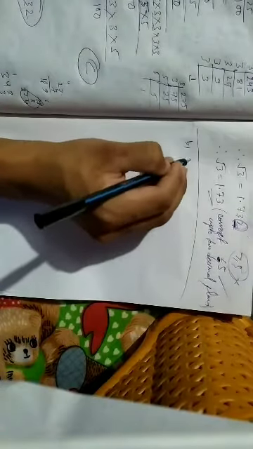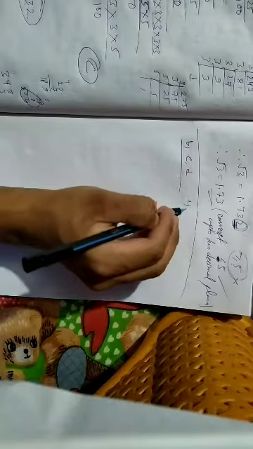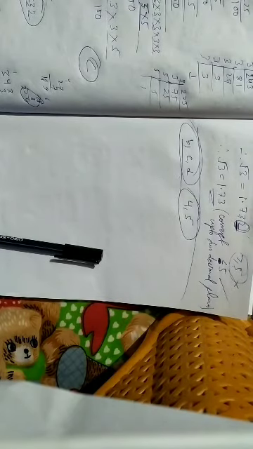In a similar way, I want you to do number B, C and D as your homework, and also number 4 and number 5. So these are your homeworks: B, C, D, number 4 and number 5, and the previous ones. So you do it as your homework.